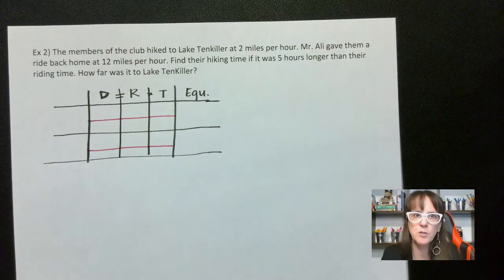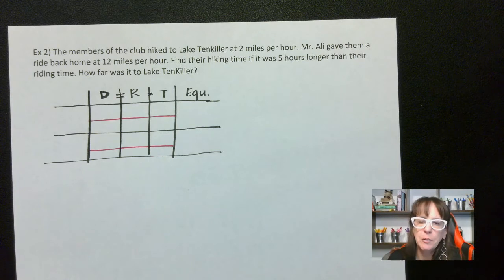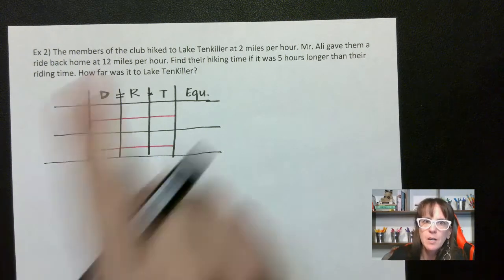Okay, so here's our next question. The members of the club hiked to Lake Tenkiller at 2 miles per hour. Mr. Alley gave them a ride back home at 12 miles per hour. Find their hiking time if it was 5 hours longer than their riding time. How far was it to Lake Tenkiller? Again, that's a lot of information.